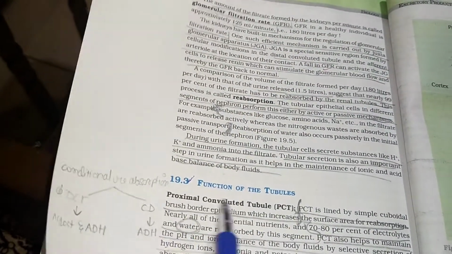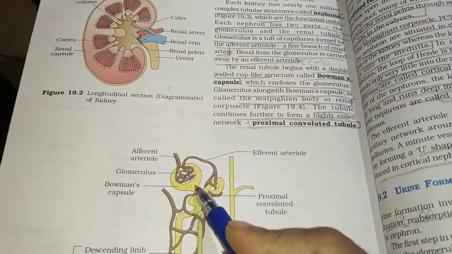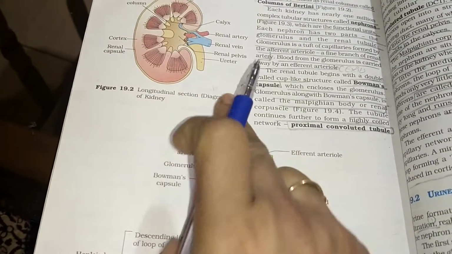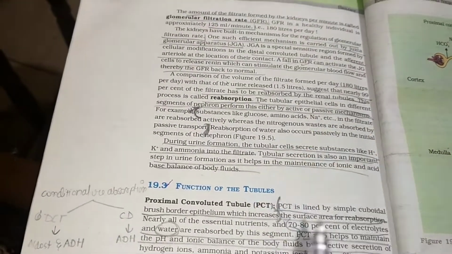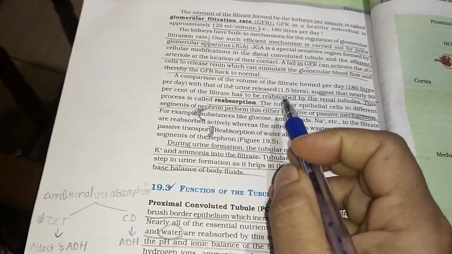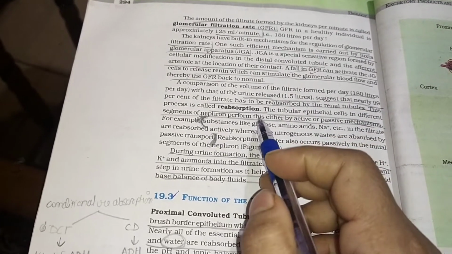GFR means glomerular filtration rate. So the glomerulus is filtrating 180 liters every day, but what is the urine that comes out? The urine is stored and released in the day, we can say 1.5 liters. So out of 180 liters, 1.5 liter is released. The remaining must be reabsorbed in the renal tubule.